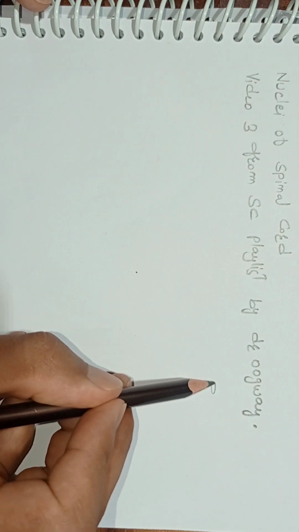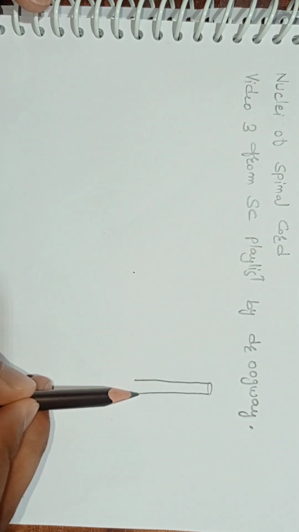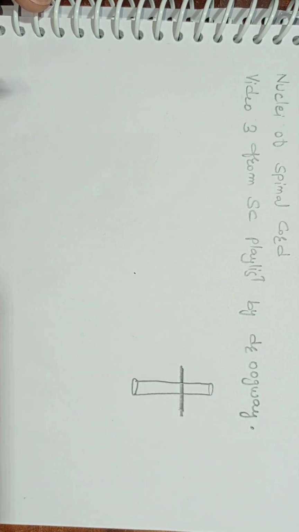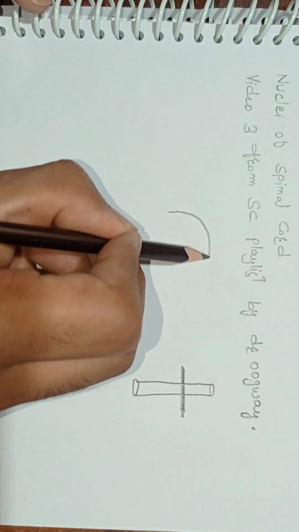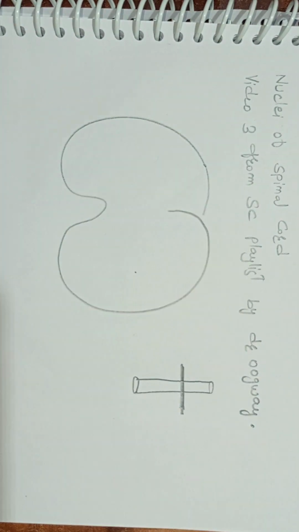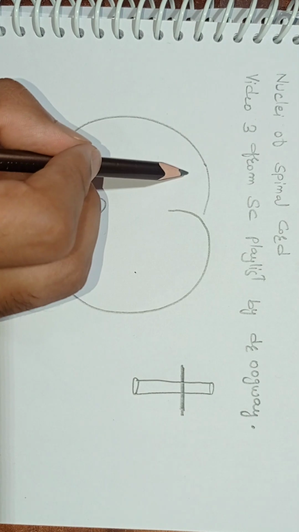We know the spinal cord is a long tube-like structure. If we cut it in some place, a transverse cut, we have the transverse section of the spinal cord.